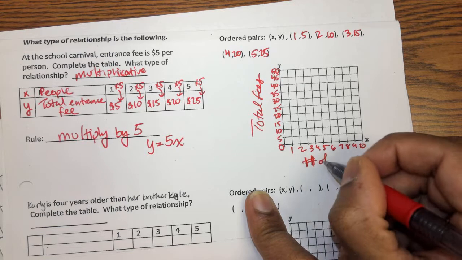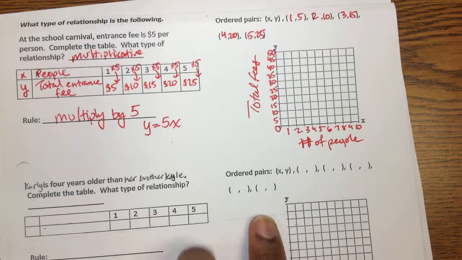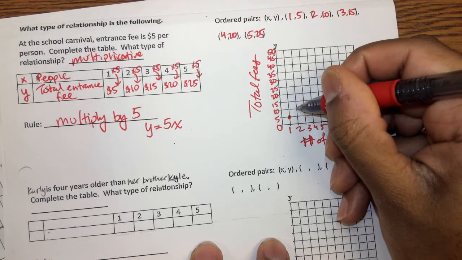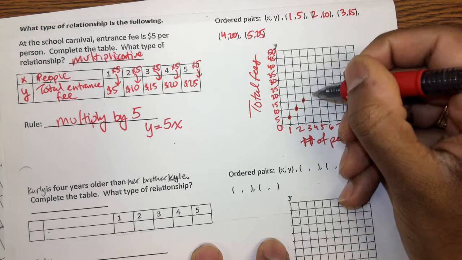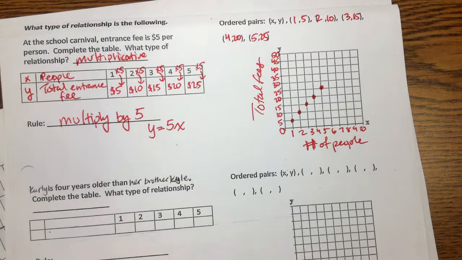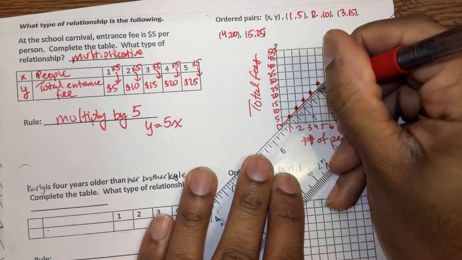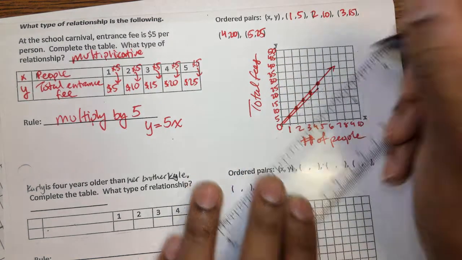Sorry, number of people. Plot my points. I get 1, 5, 2, 10, 3, 15, 4 to $20, 5 to 25. Oops, sorry. See, it doesn't always even work with your straight edge. Alright, that was good.